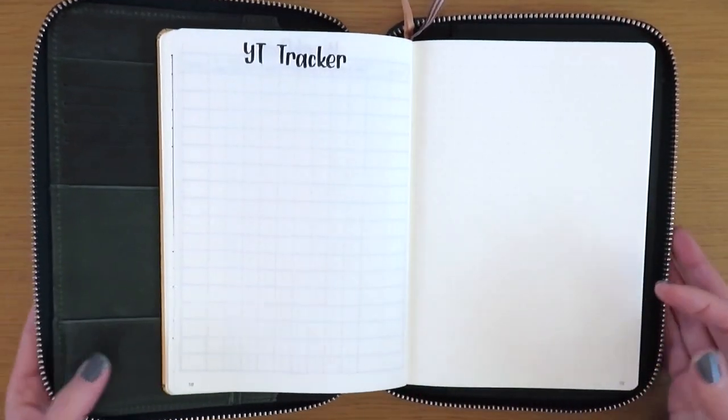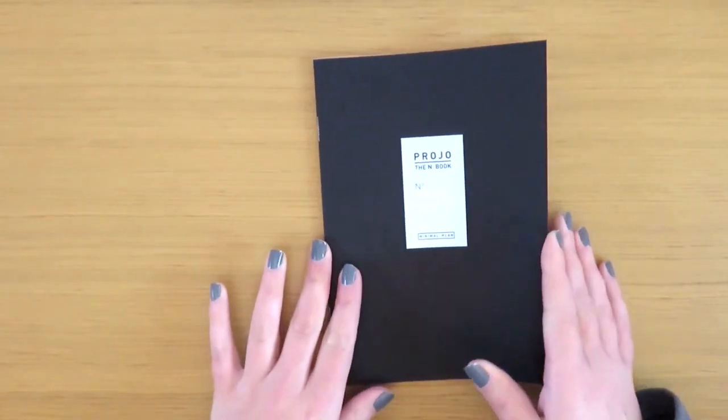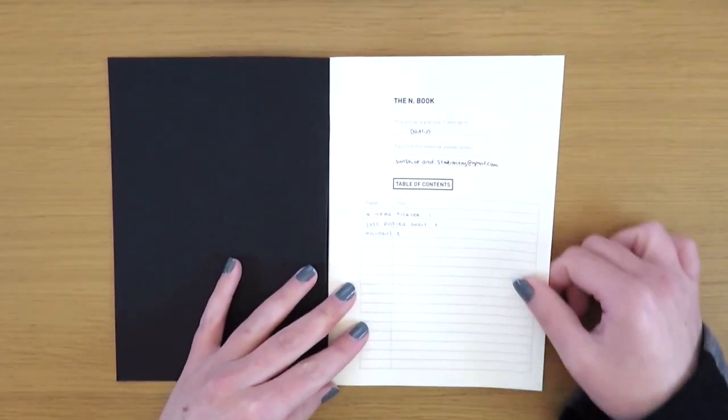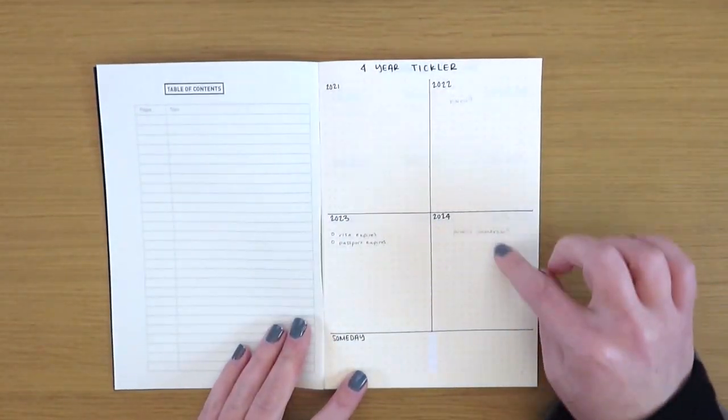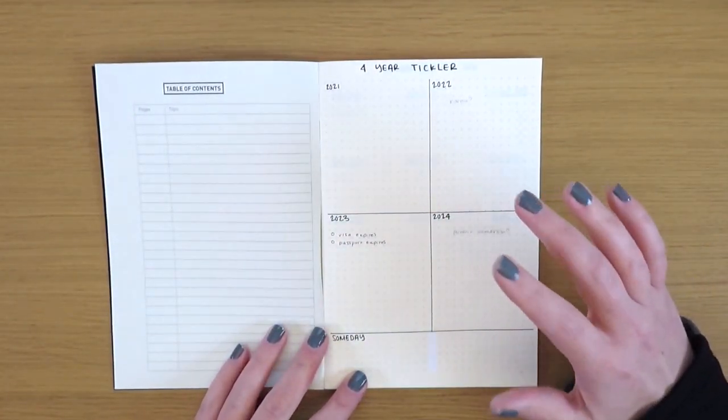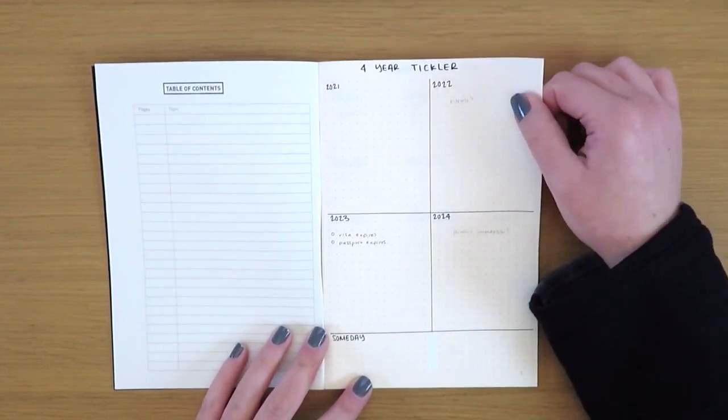So the last thing that I did do is in my notes book, I went ahead and filled out my index really quickly. Honestly, I only have the 3 pages, and I did put in a couple of dates that I remembered that are in the future. So I wanted to make sure that I had those.